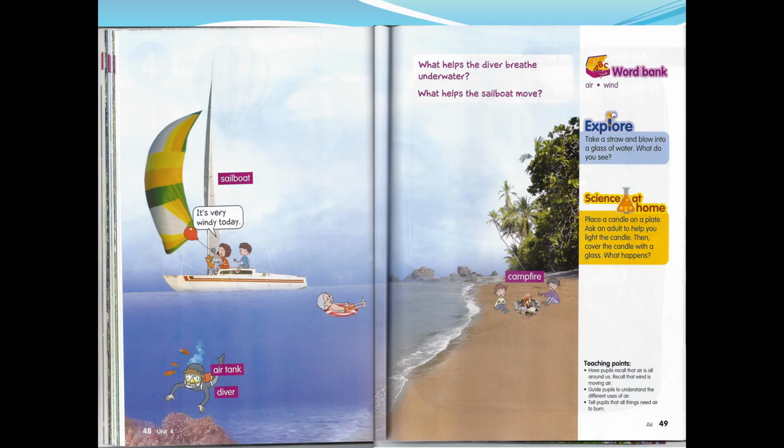It's impossible. So we need to use a special tool called air tank that has air inside. Okay. Also, as you can see, Dr. Atom is floating on a rubber ring on the ocean. Rubber rings have air inside, so you can float.